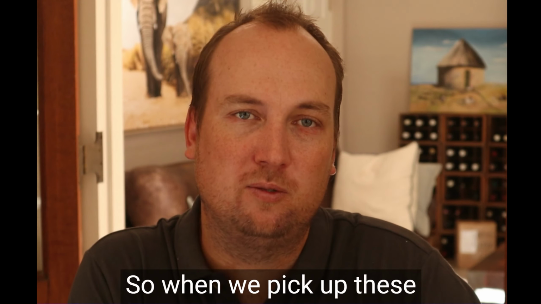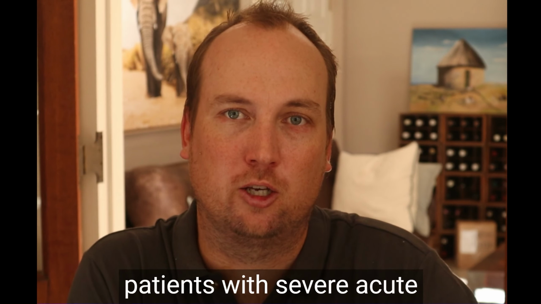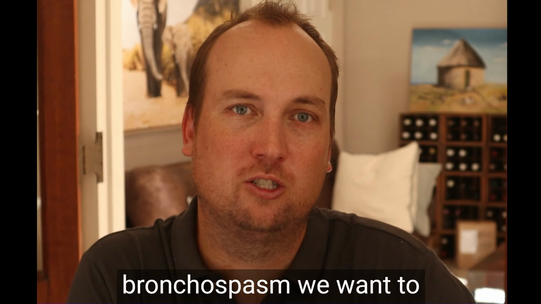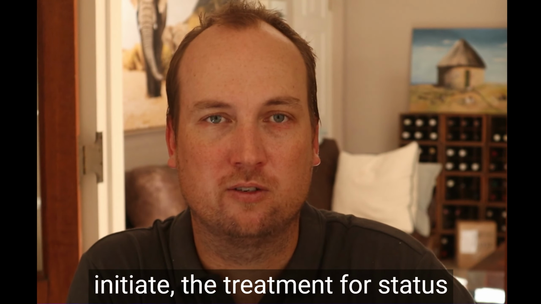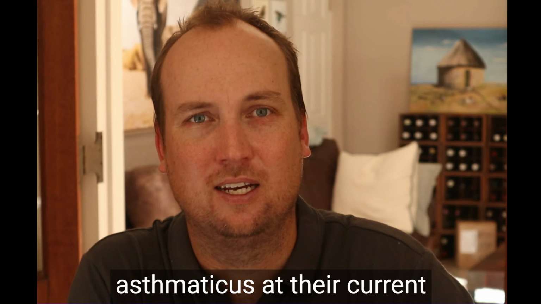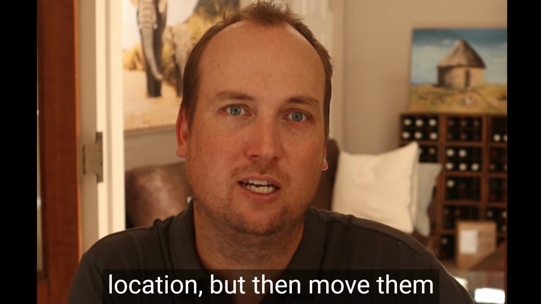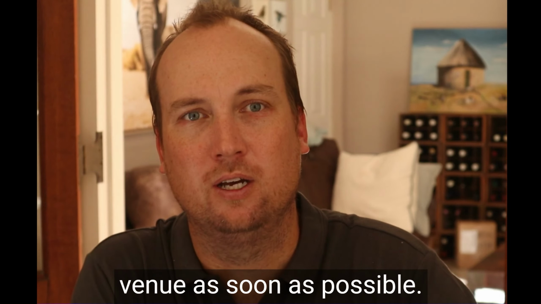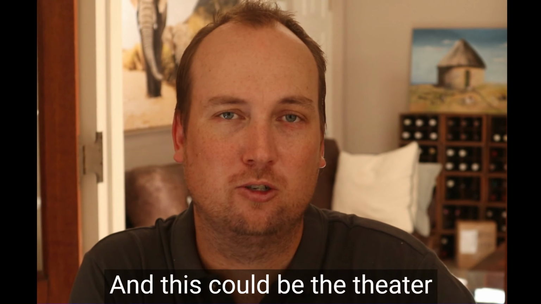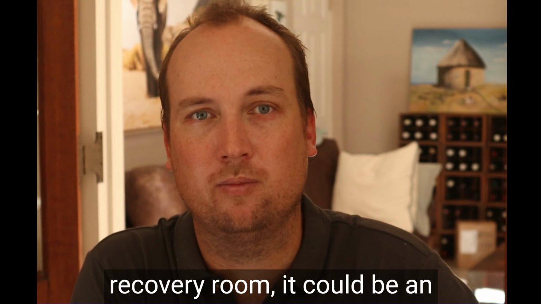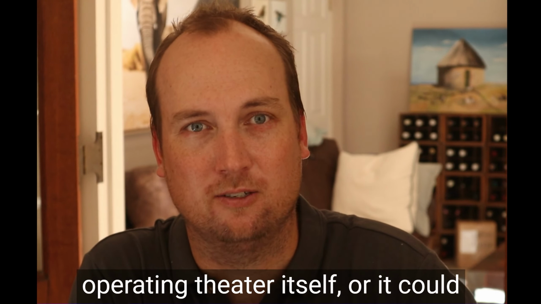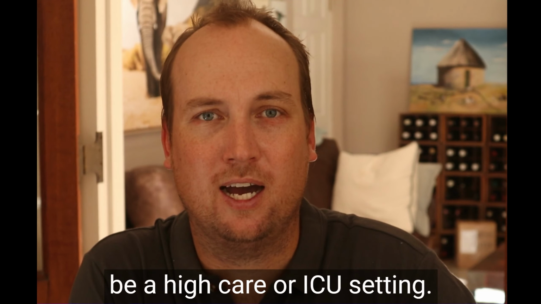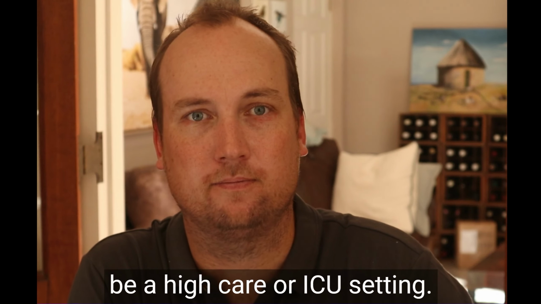So when we pick up these patients with severe acute bronchospasm, we want to initiate the treatment for status asthmaticus at their current location, but then move them to a monitored resus-equipped venue as soon as possible. And this could be the theatre recovery room, it could be an operating theatre itself, or it could be a high care or ICU setting.